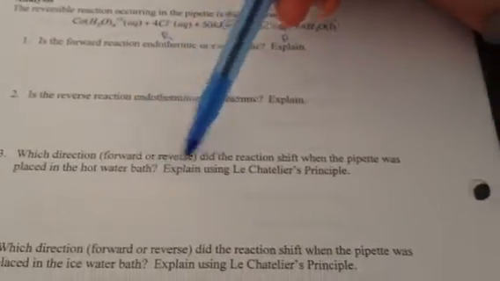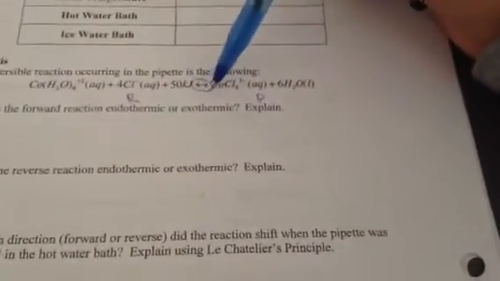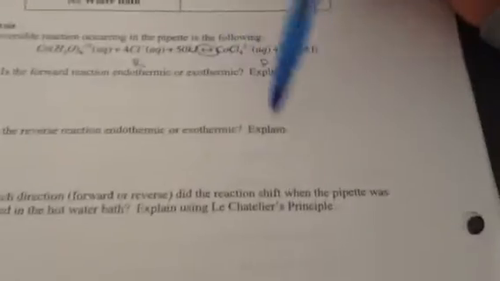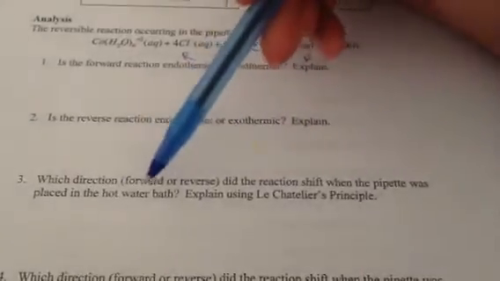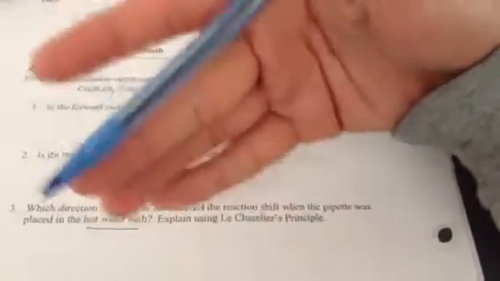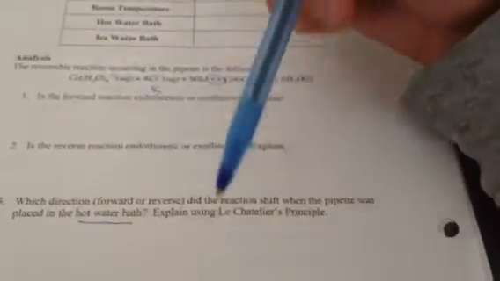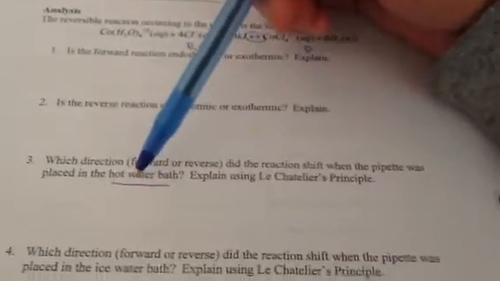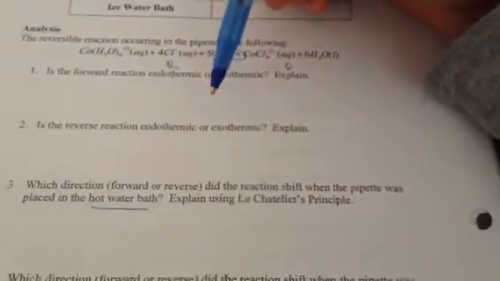Now the thing is, which direction will the reaction shift? Will it go to the left or to the right when the pipette was placed in a hot water bath? So think about hot water bath. That's the key right there. You ask yourself, hot water bath, what does that mean? Am I adding heat or subtracting heat from it? Obviously, with a hot water bath, I'm adding heat into my reaction.